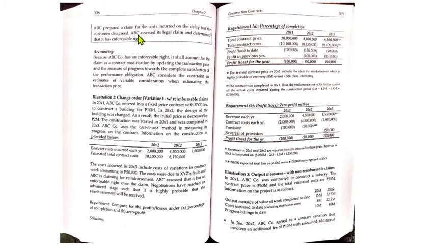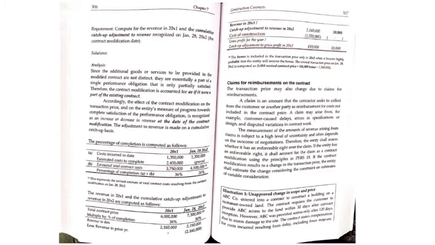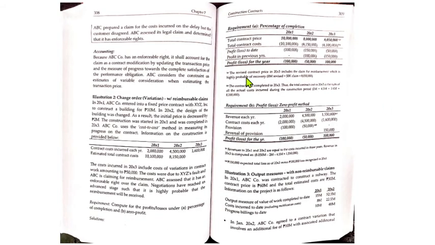Ang tinutukoy lang naman dyan sa item 1 ay nag-request siya ng reimbursement because nagkaroon ng delay on the part of the contractee. So, yun ang tinutukoy dyan. So, parang hindi ginrant. Diba?